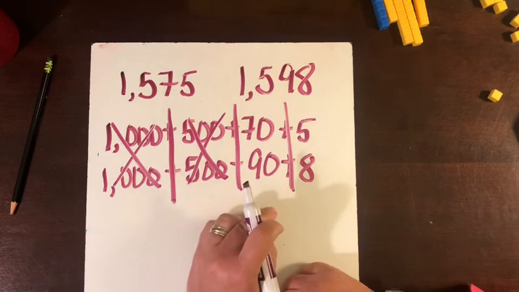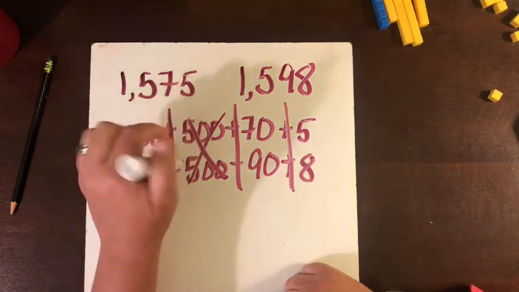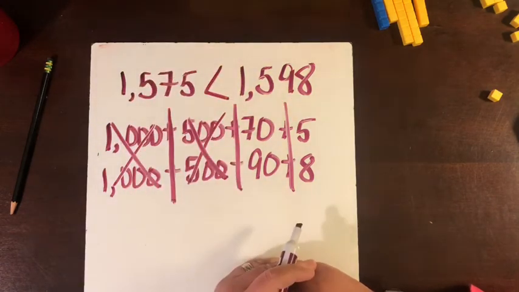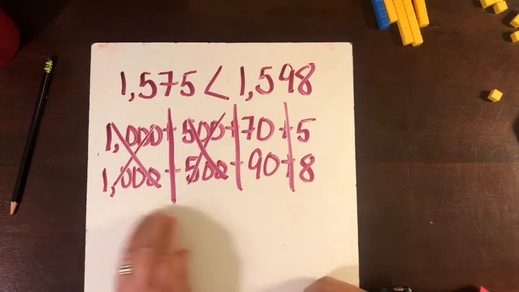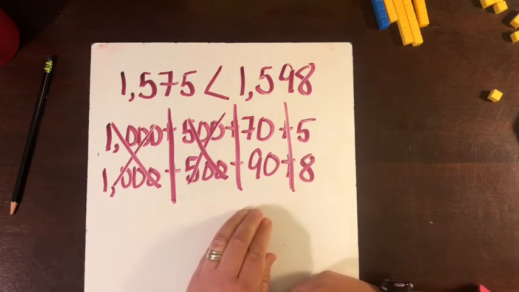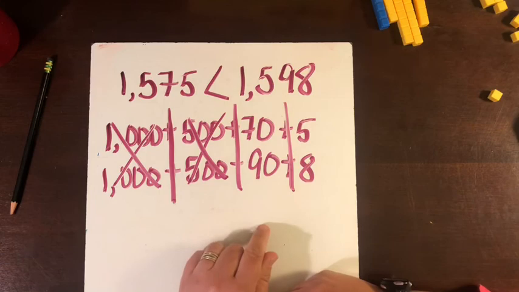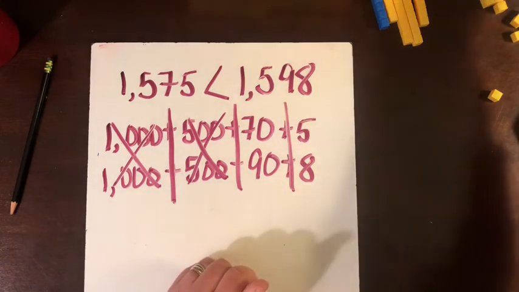So in this particular problem, 1,575 is less than 1,598. So when you line up your place values and put them in those columns, it helps keep you organized so that you know each value and that you're comparing the right value between the two numbers for the comparison.